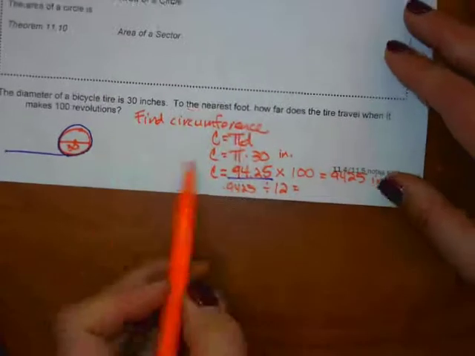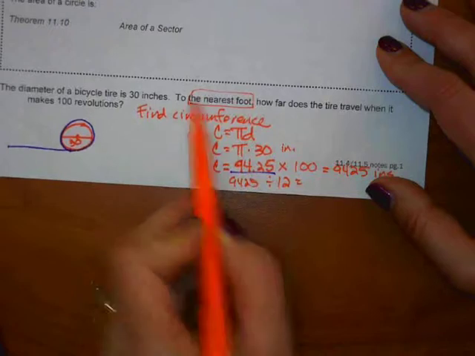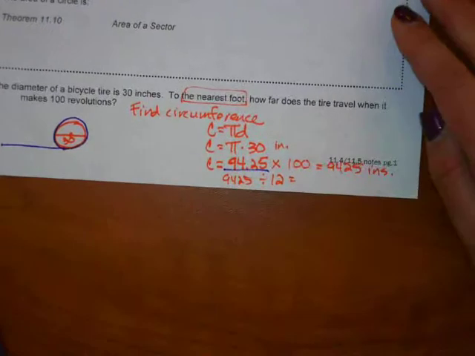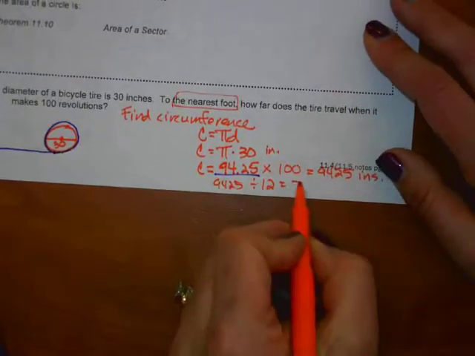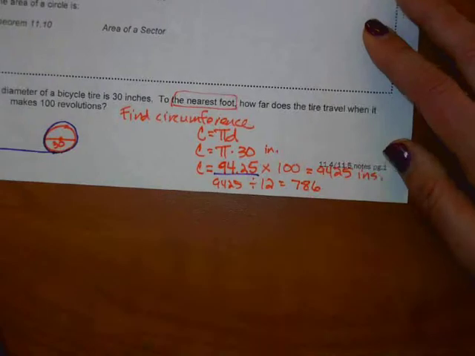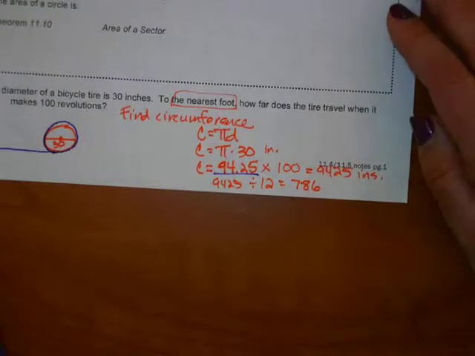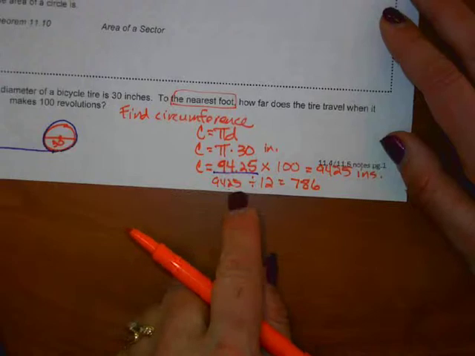$708, but what does the direction say? The nearest foot, so 700. So we have to round it. You want to try that? Would it be 786? I don't have the numbers in front of me. No, it rounds down. Yeah, I was going to say round down.